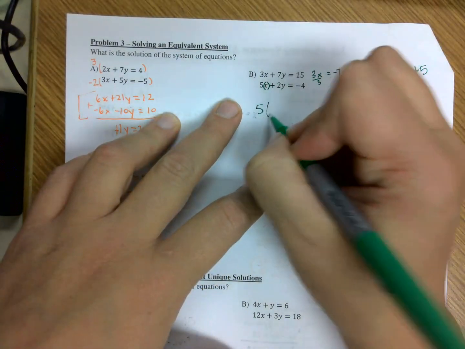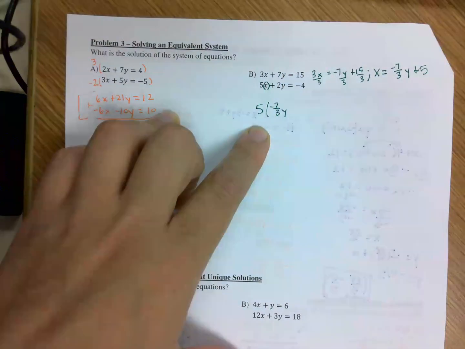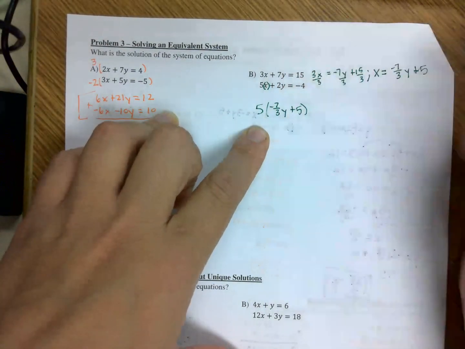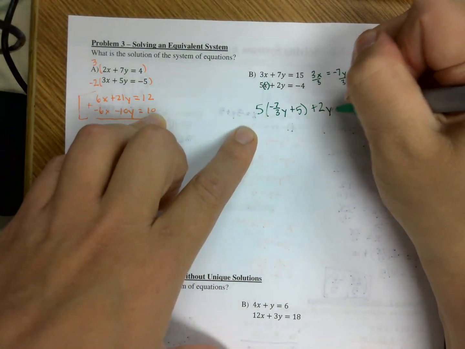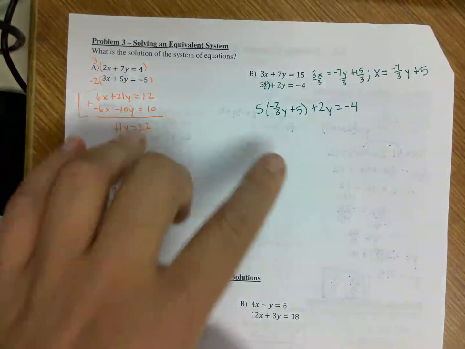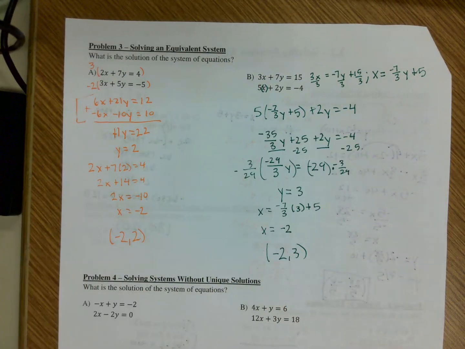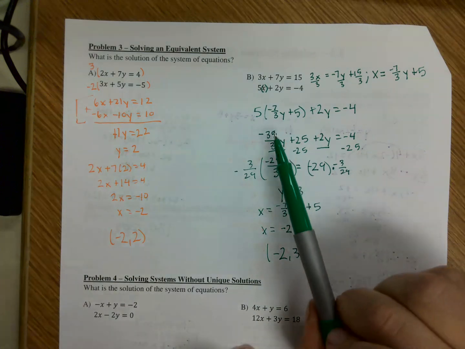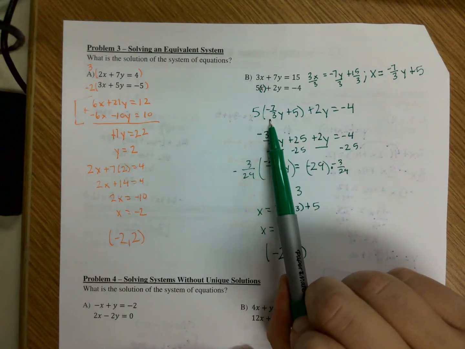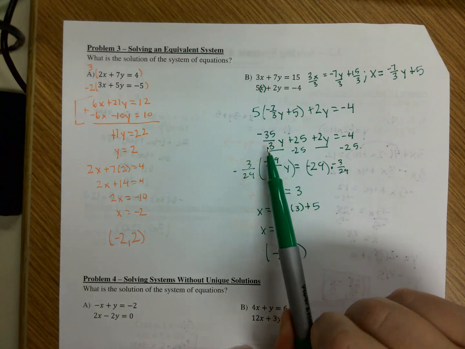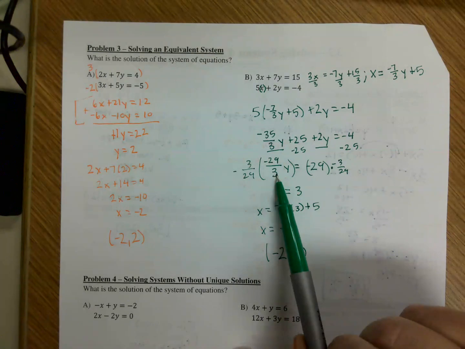So I have 5, and now instead of writing x, I have negative 7/3 y plus 5, so everything that x is equal to, plus 2y is equal to negative 4. So I want you to try to solve this the rest of the way. You should have got negative 2/3. Now, the reason I don't always like to use substitution is because I'm dealing with these fractions. So when I distribute here, it makes a fraction over here. So when I combine these like terms, you have to make sure to be careful. And you should have gotten negative 29/3.